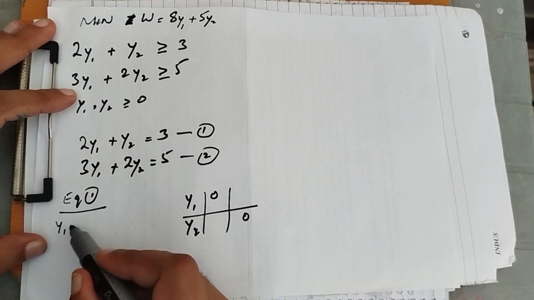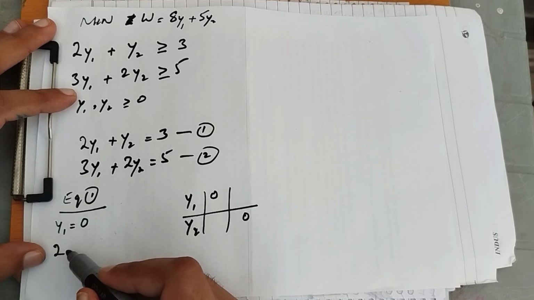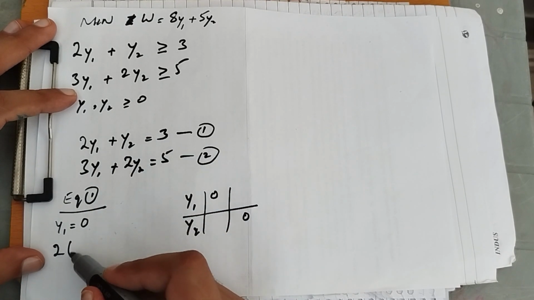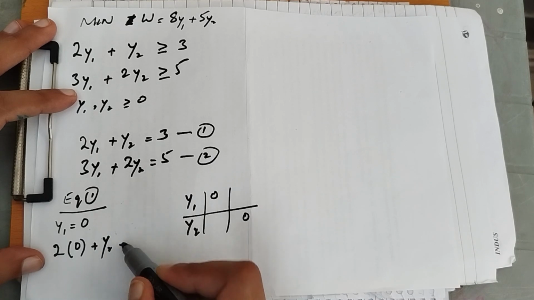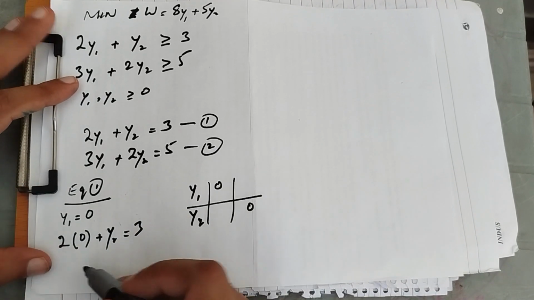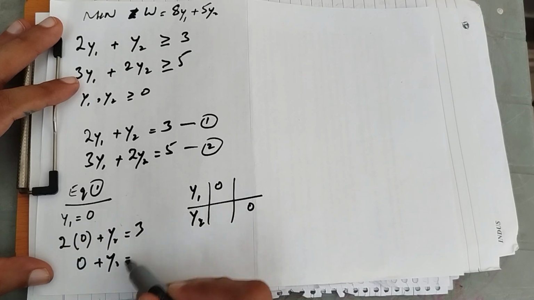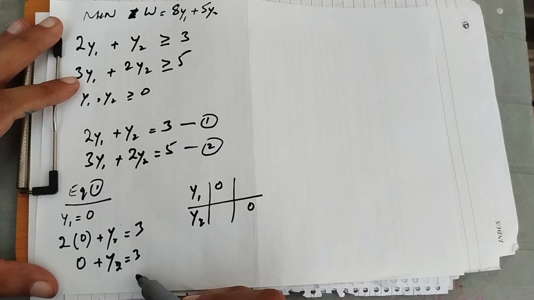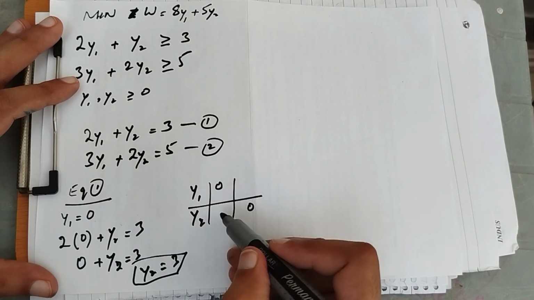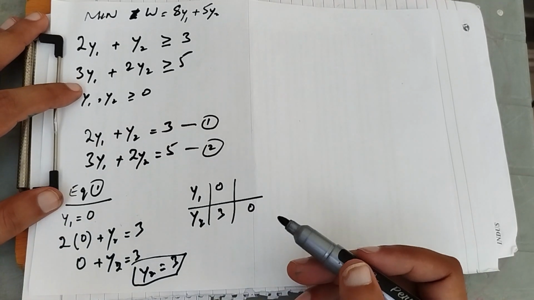So when y1 is 0, in equation 1, 2 times 0 plus y2 equals 3. So y2 would be 3. This is the first point we have found of this equation.